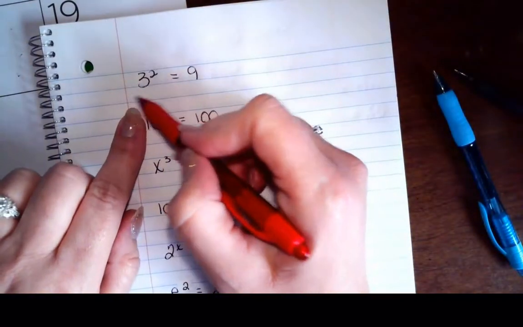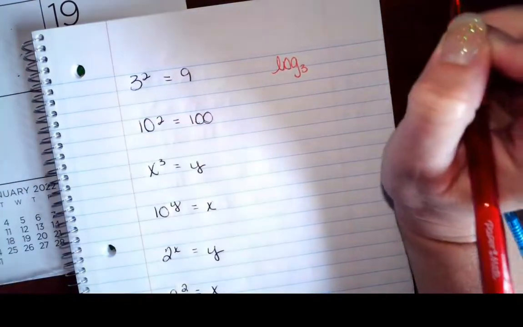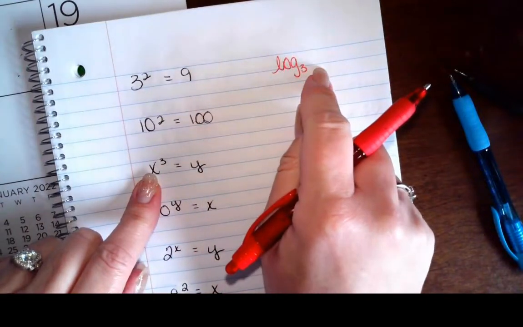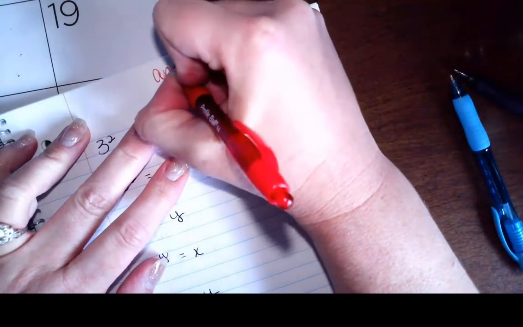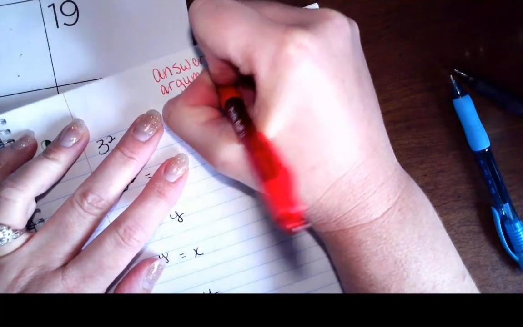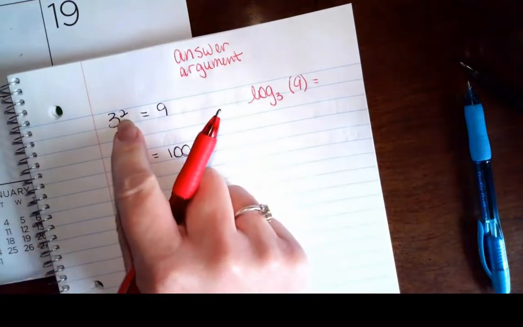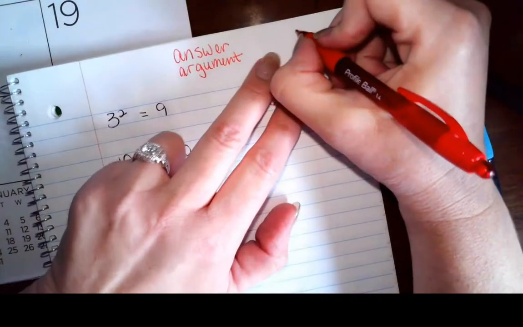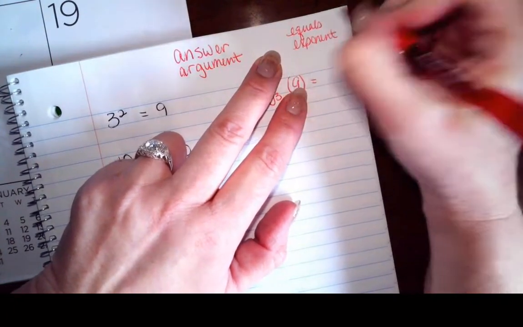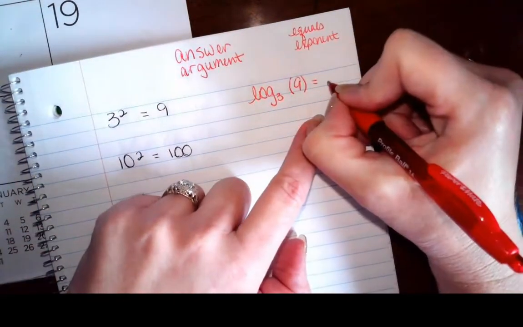So what I have here is my base is 3. So in log world, my base will be 3. The answer is the argument. Notice the A sound. So the answer is 9. That's my argument. And the exponent is what it equals. Notice the E sound. So A's go together, E's go together. So it equals my exponent.